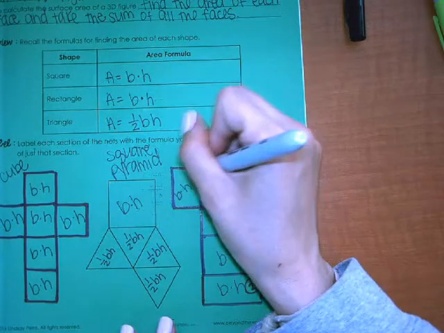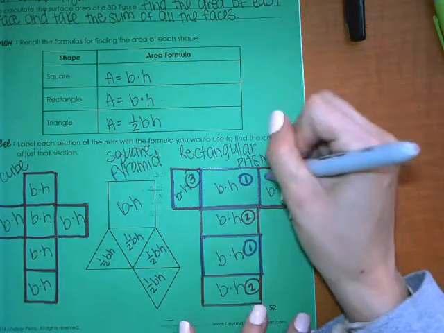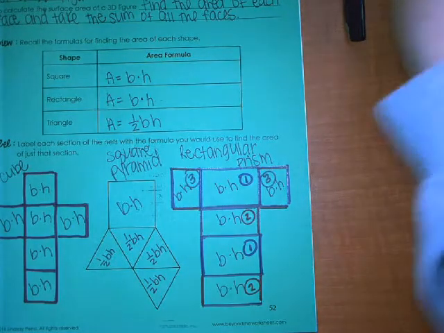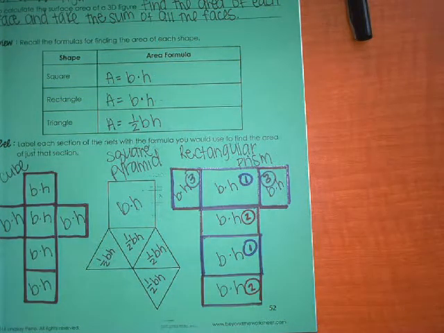Which means if this one is 4, the area of that one is also 4. There are always two rectangles that have the exact same area. Does that make sense, guys? Questions on that?